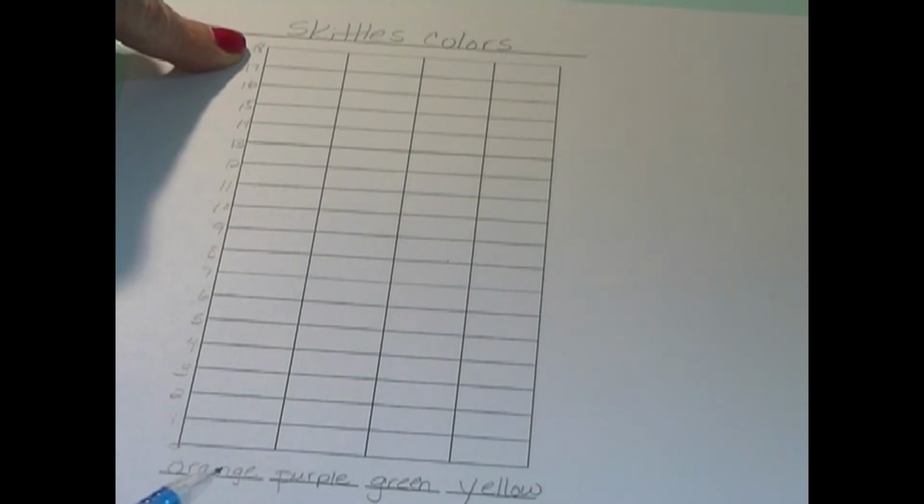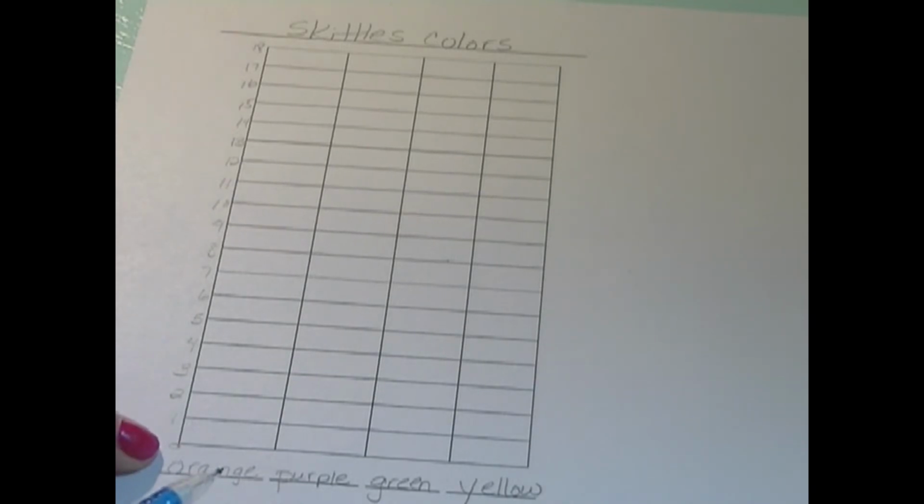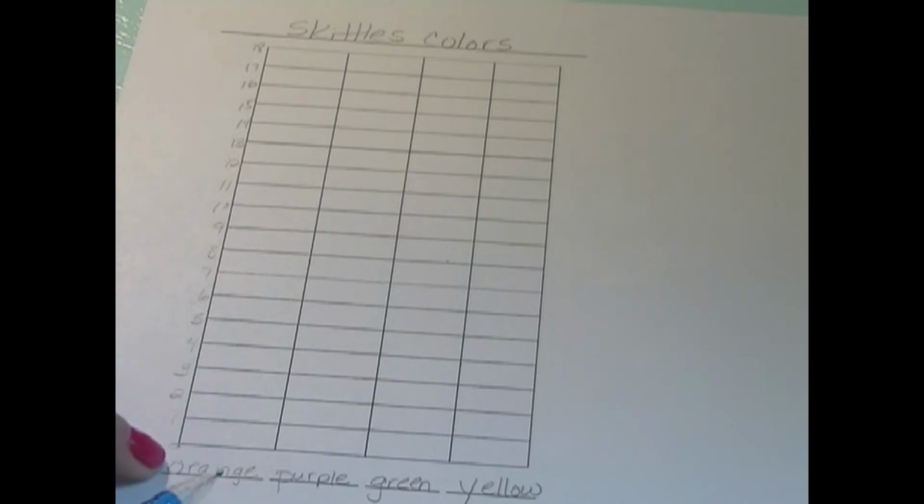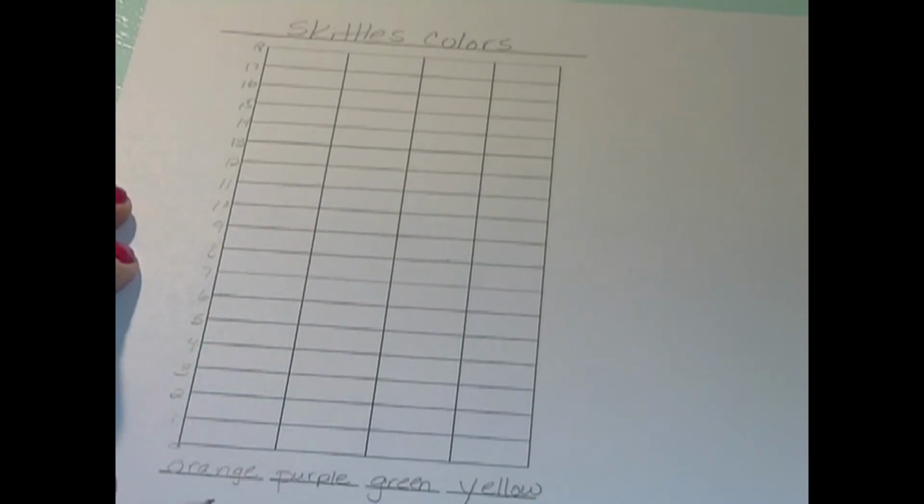Also, I want you to notice how far up my scale goes. My scale goes from 0 to 18, which means that if I had more than 18 Skittles that were orange, I may have to use a different scale. Sometimes the scale could go by 2s or by 10s or by 100s. It just depends on how many things you are graphing.